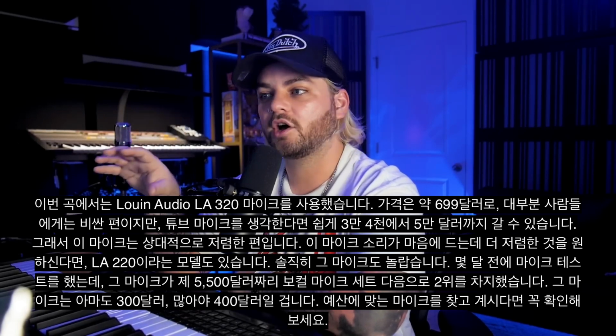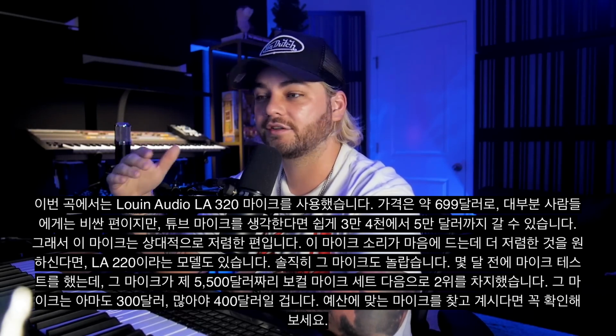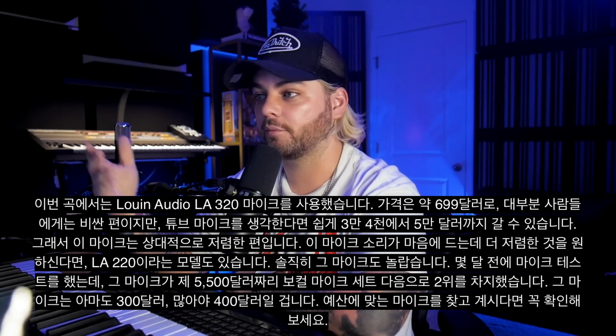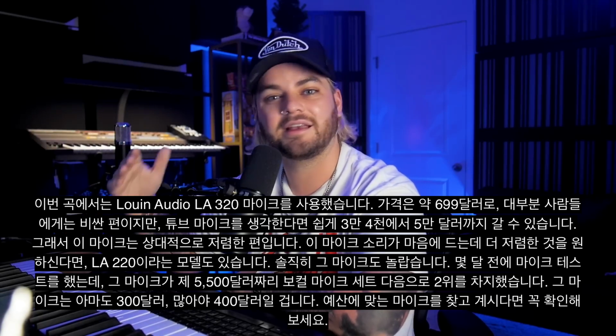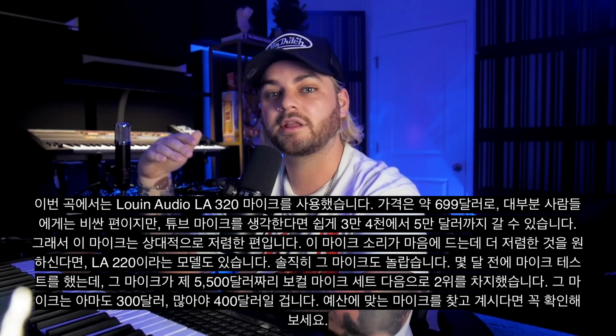So for this song, I just used the Loudon Audio LA320. It's like $699. It's their budget tube mic, which $700 is a lot for a mic for most people. However, when you're looking at tube mics, they can easily get up to $3,000, $4,000, $5,000. And so this mic is definitely on the affordable side.